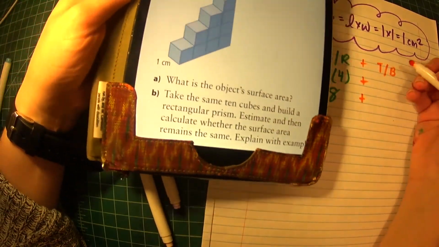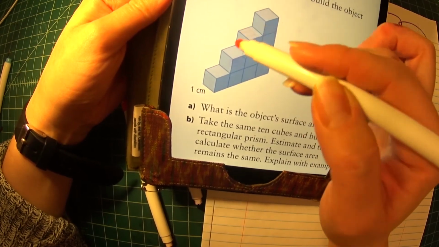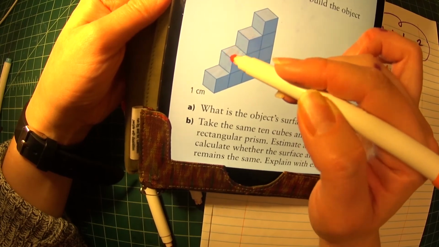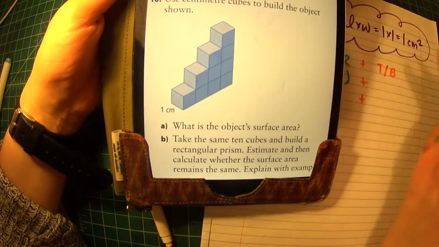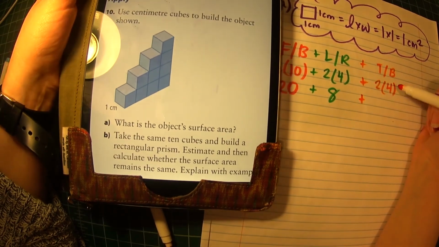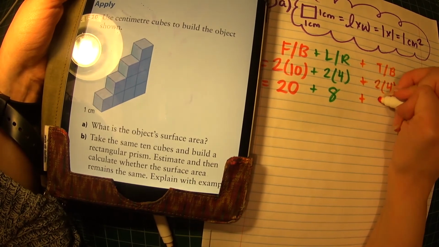And finally, the top, looking straight down, I would see the top of each of these stairs. And again, I end up with 1, 2, 3, 4 units. And because I also have a matching bottom piece, double it. 4 times 2 is also 8.